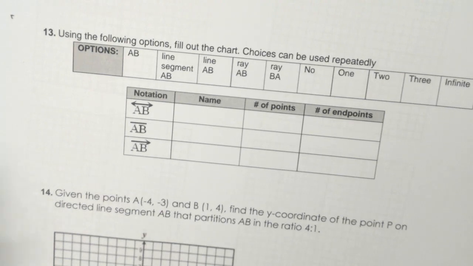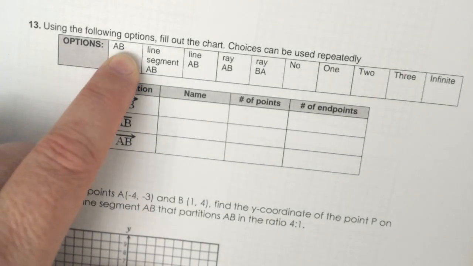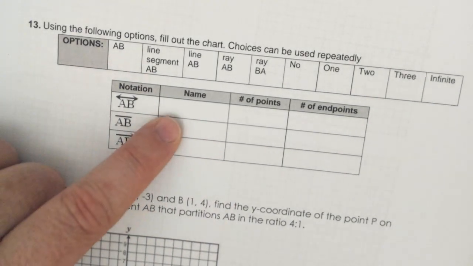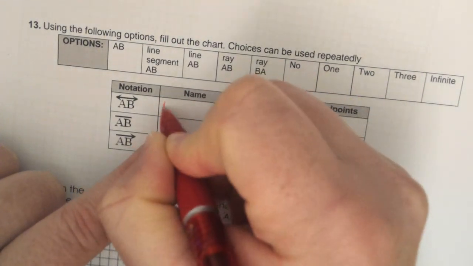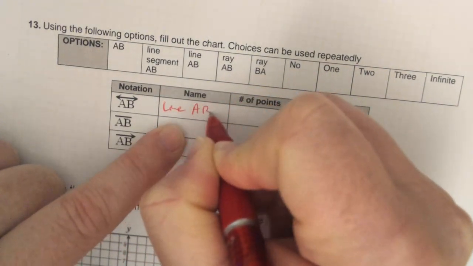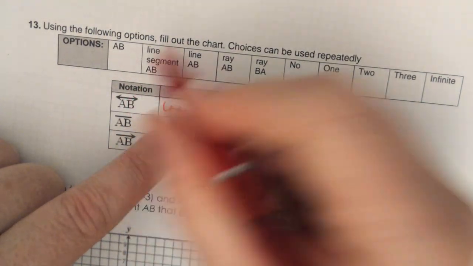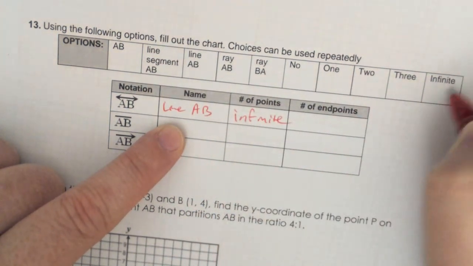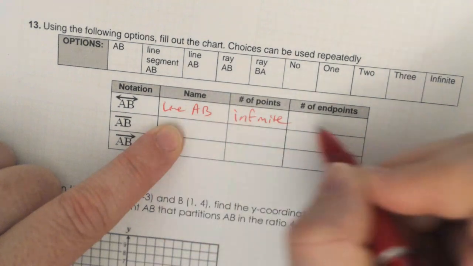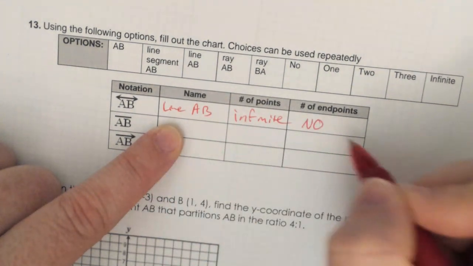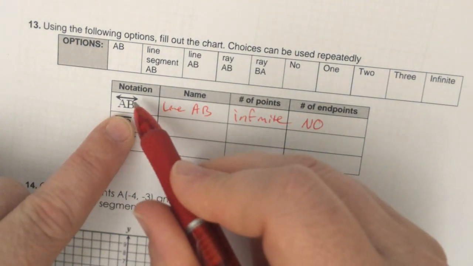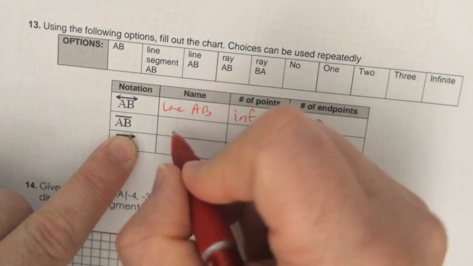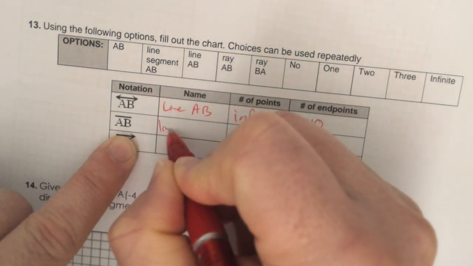Okay, on number 13, all you have to do is take this and drop it in here. This right here is called line AB, and it has an infinite amount of points. How many endpoints? There are no endpoints, because it goes on forever and ever. This right here is called a line segment.